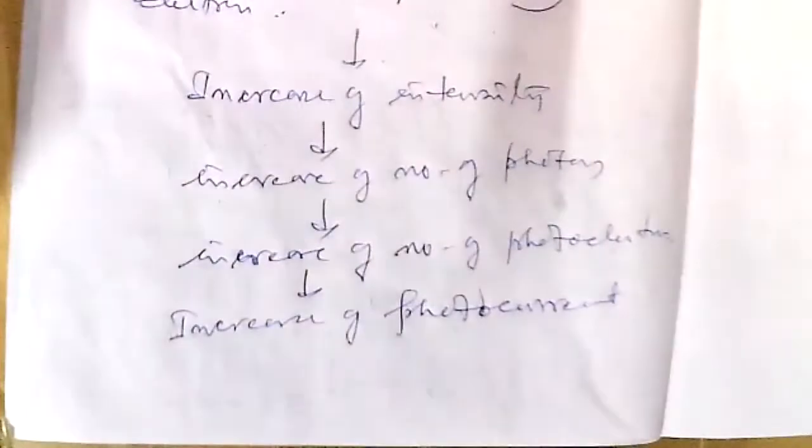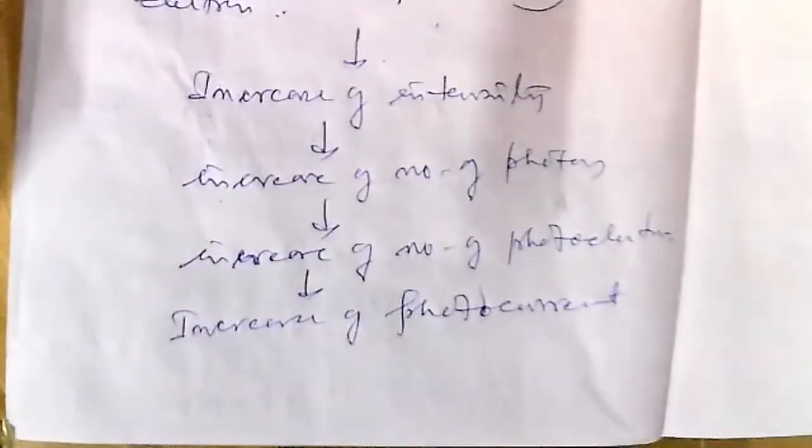So we have seen that photocurrent increases linearly with intensity. So this is the reason.